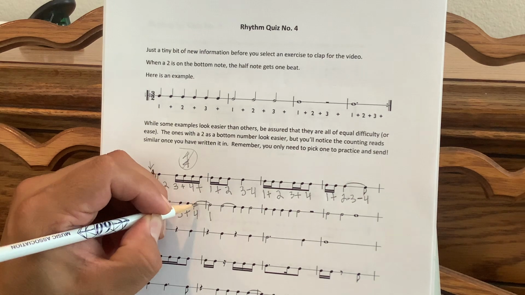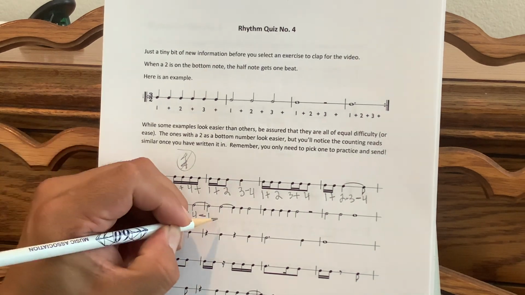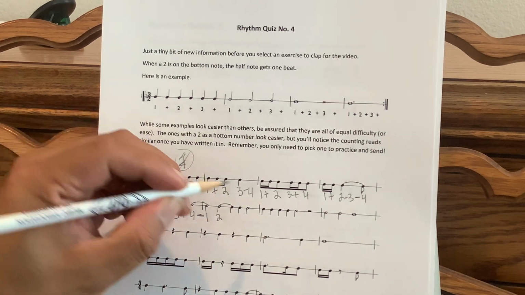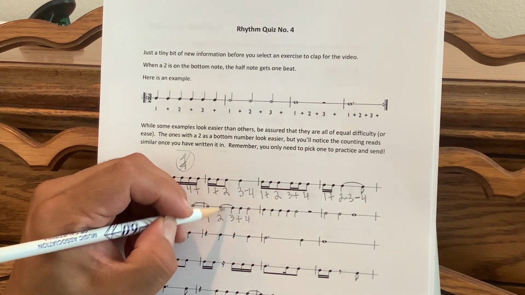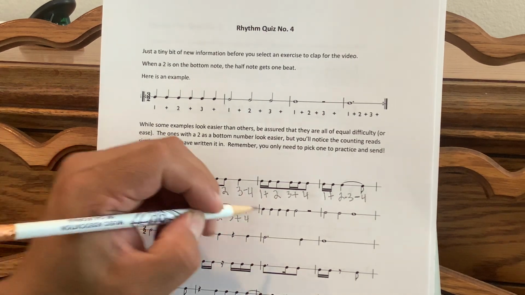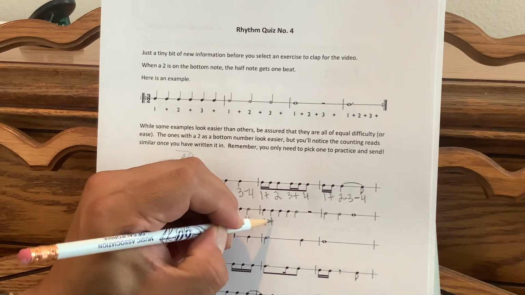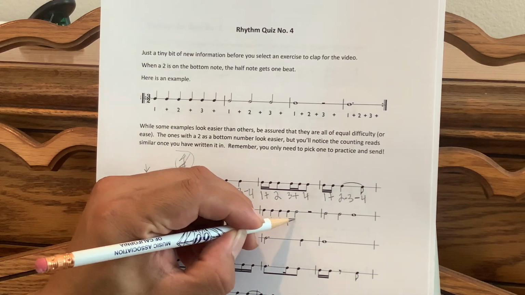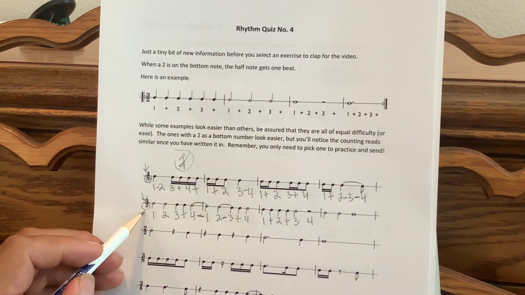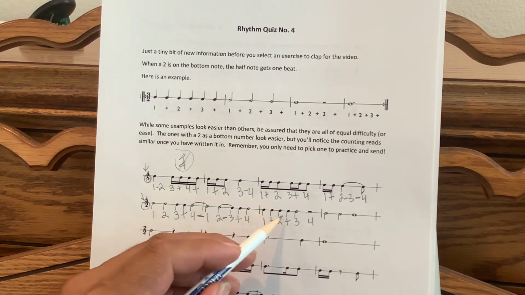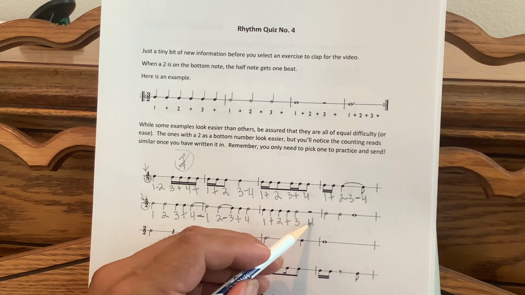1, but up, there's that tie, so put those together. Here's 2. And there's 3 and 4. There's another tie. Put those together right there. Okay, 1 and 2 and 3, 4. Don't forget that we're still counting half notes here. That's why I did these twice as fast. 1 and 2 and 3, 4.